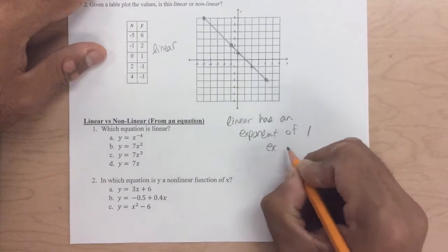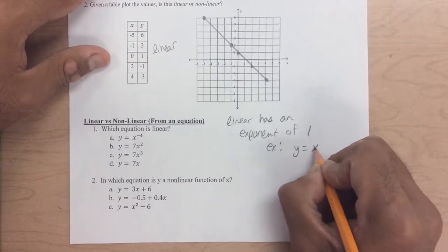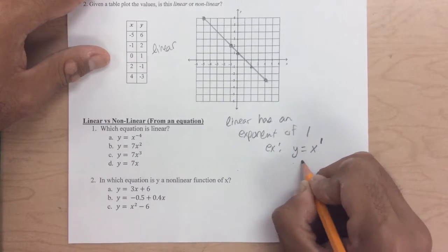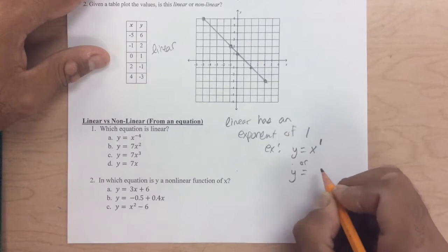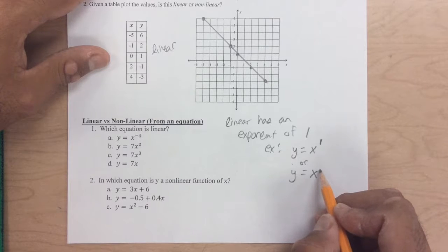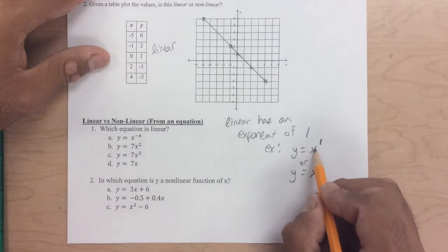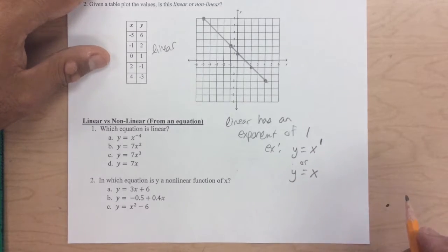So examples could be y equals x to the first, or you can just see it as y equals x. Now, if there's no exponent on the variable, it's implied to be a 1, okay? But it has to have x to the power of 1 somewhere, okay?